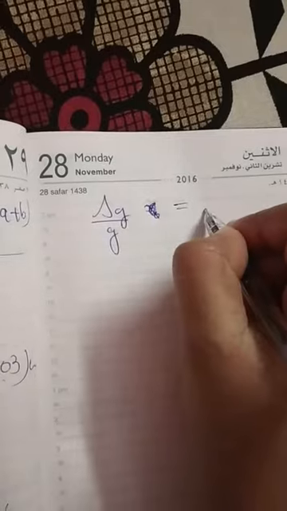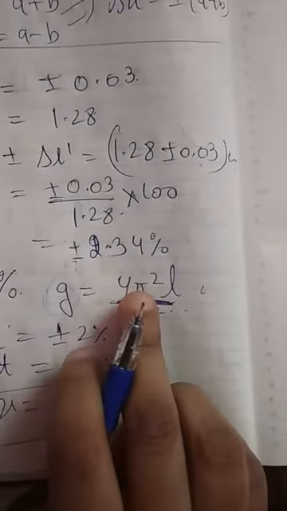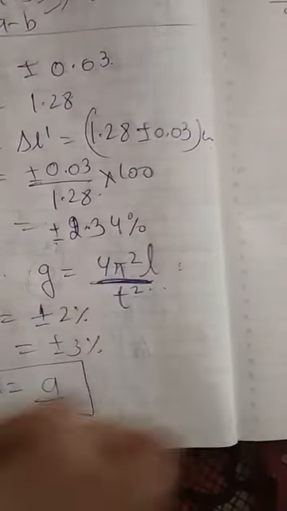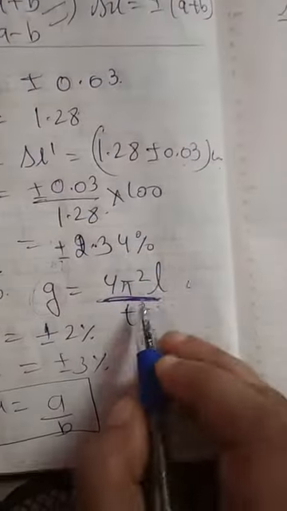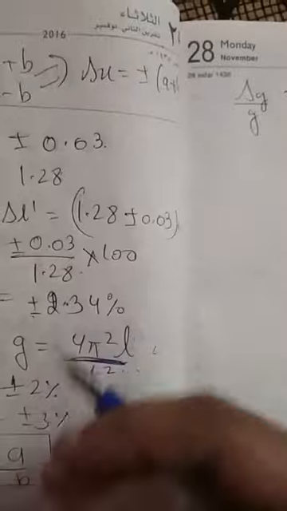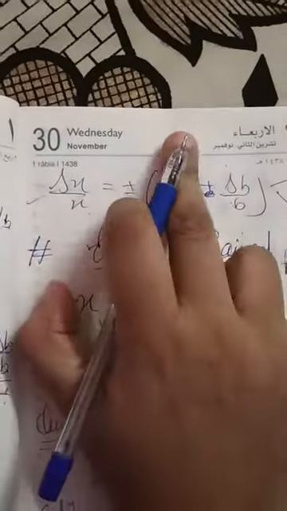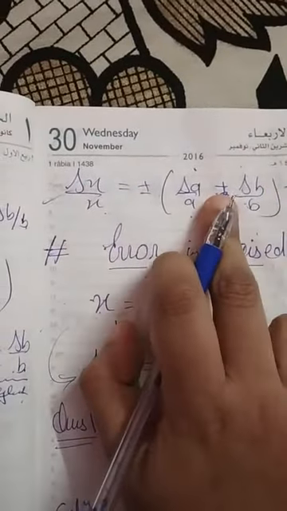So we have delta L over L. Since 4 pi square is just a constant, a dimensionless quantity, remove it. We have variables L and T, so it is delta L over L, correct? L and T are in divide, quotient form, x is equal to A upon B form. So delta T over T. Remember, the formula is delta x over x is equal to delta A over A, delta B over B, and plus in between.